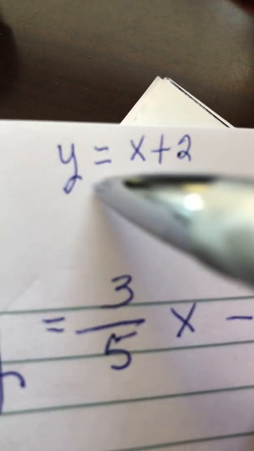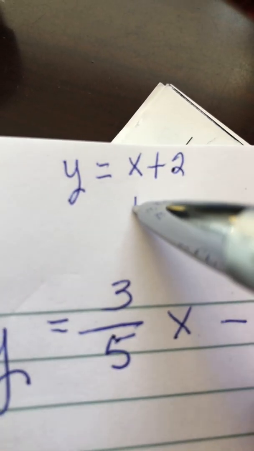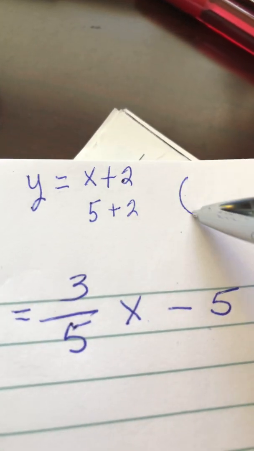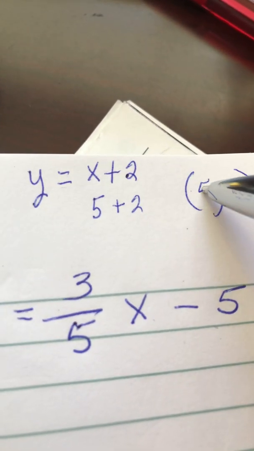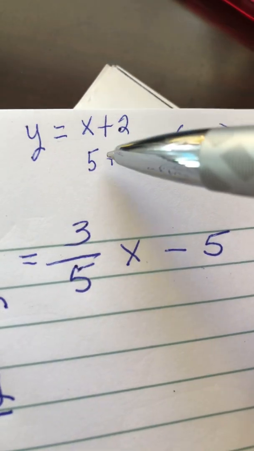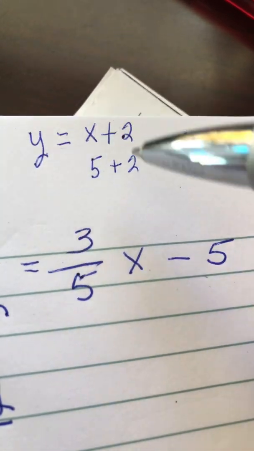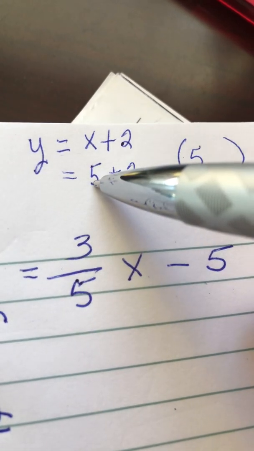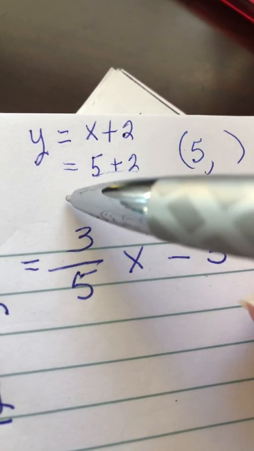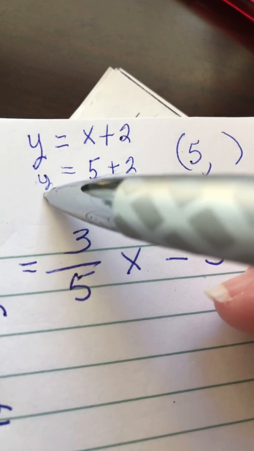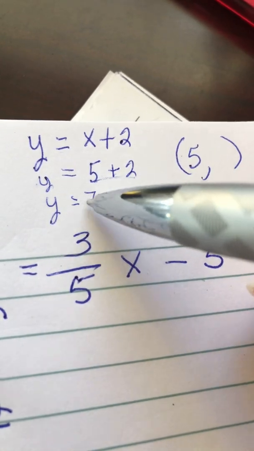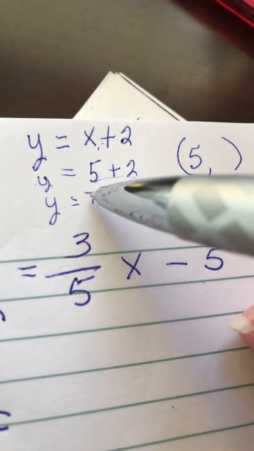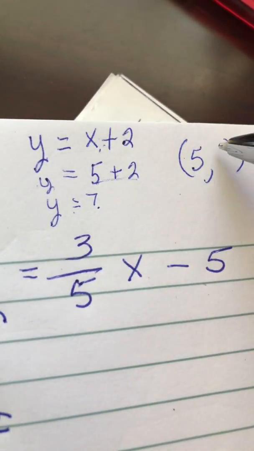We know that there's certain numbers, like let's say if x was a 5. So we would say if in our set of coordinates x is 5, then we know that y would have to be the result of this math. Y would have to be equal to 5 plus 2. So when you do the math, y is 7. So when x was 5, it turned out that y is 7.